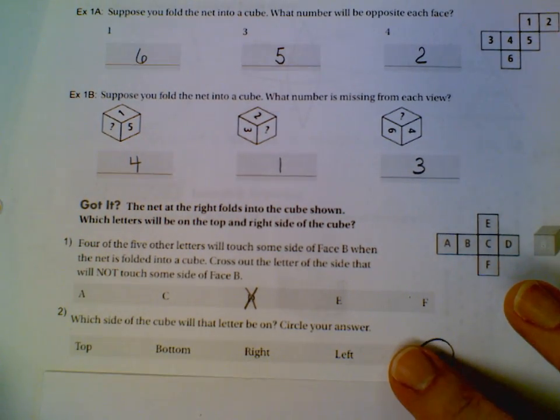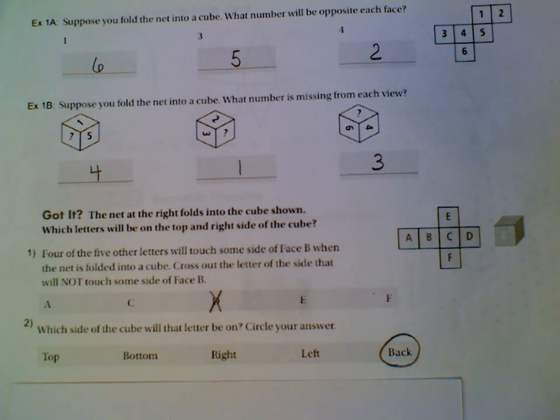Number 2, which side of the cube will that letter be on? Well, if this is the format that they're looking at with B being on the front side, then that means D would have to be on the back side.